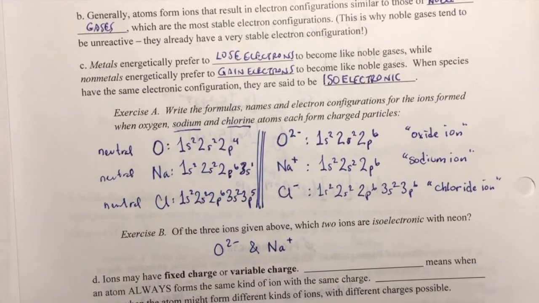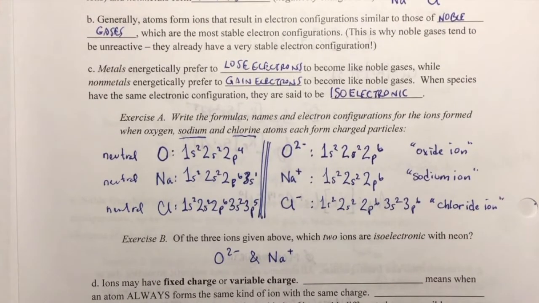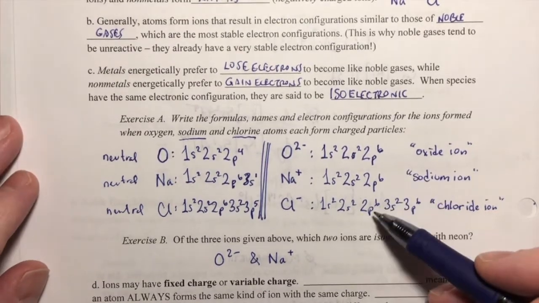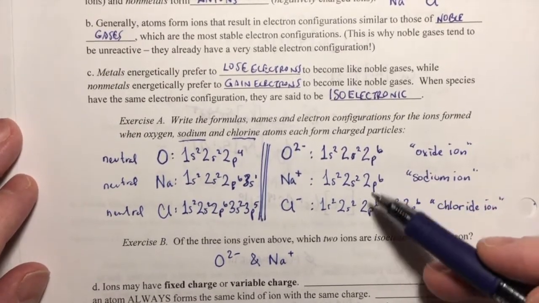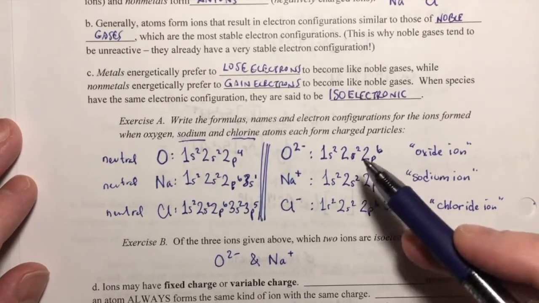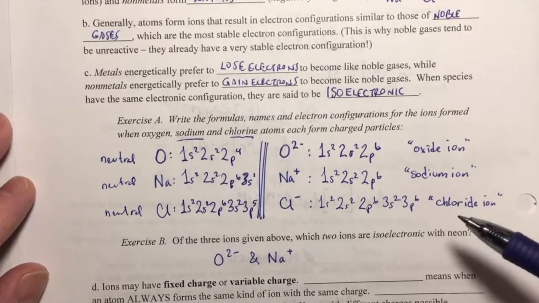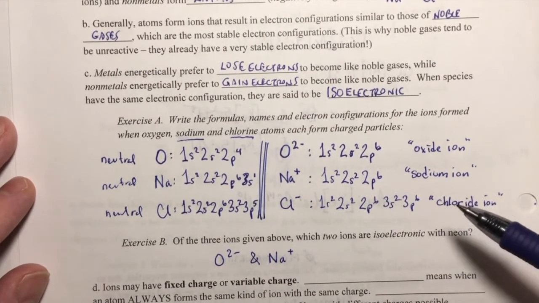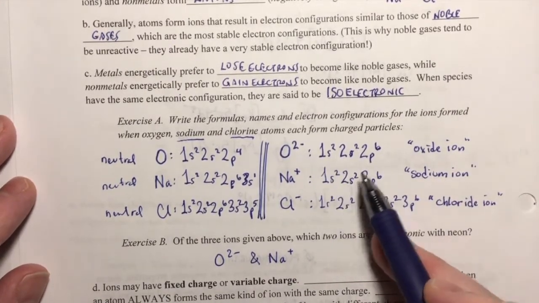Okay? But wait, you might say, didn't we learn how to write electron configurations using noble gases to represent the core of their electrons? So could we do that here? Absolutely we could. And if we did, then this would be pretty simple.